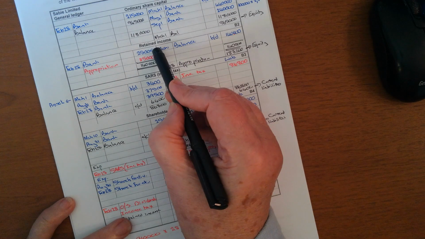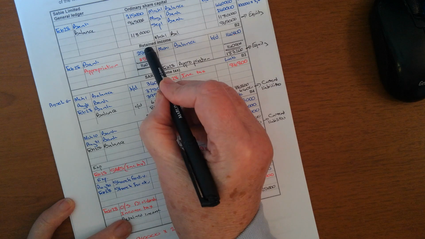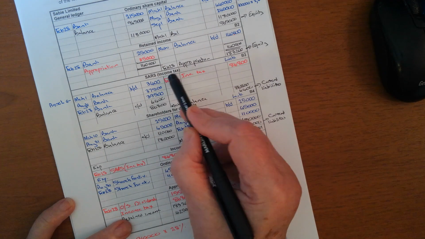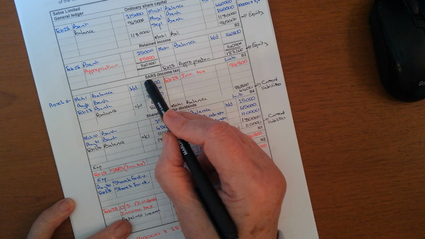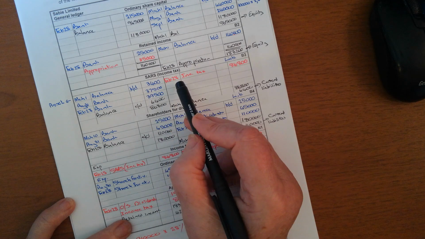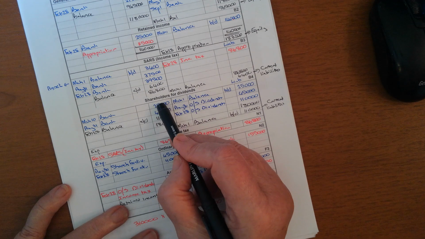Retained income means that a certain amount of the total income that they had in the business was kept back in the business, so it was retained in the business. SARS income tax, we have to show what type of tax, so we will have an account for SARS income tax, SARS VAT, SARS pay as you earn. Shareholders are creditors because we owe them money.